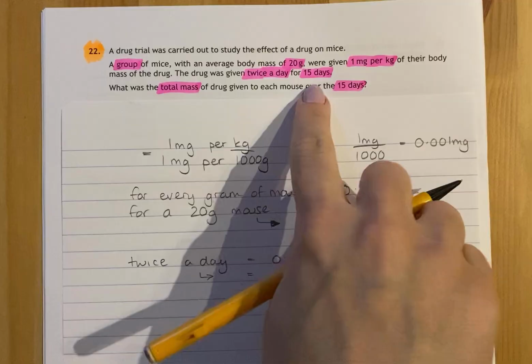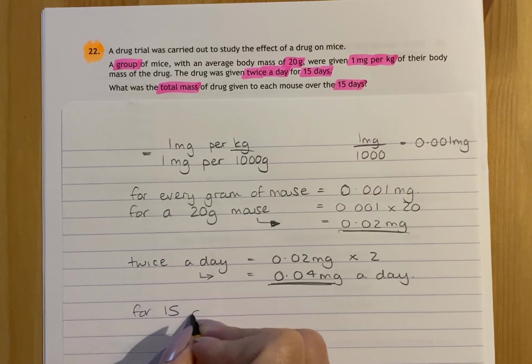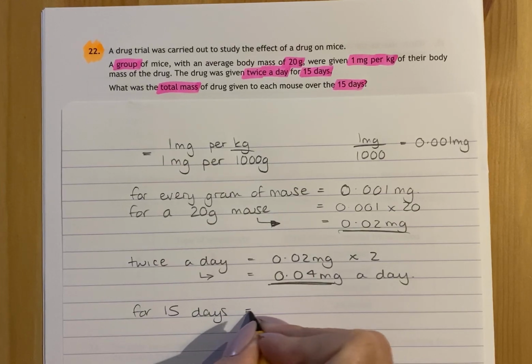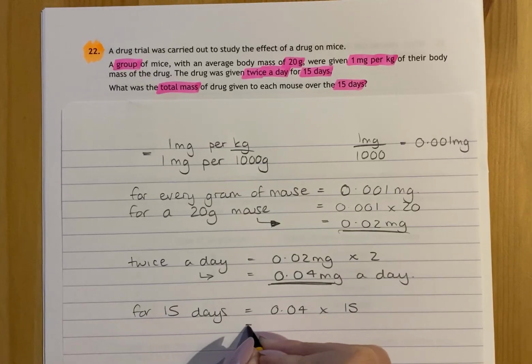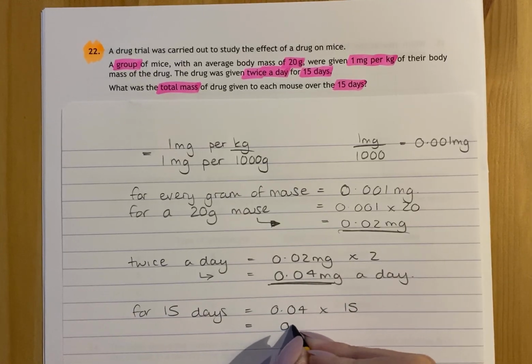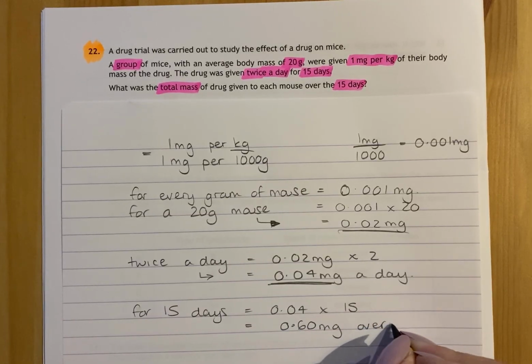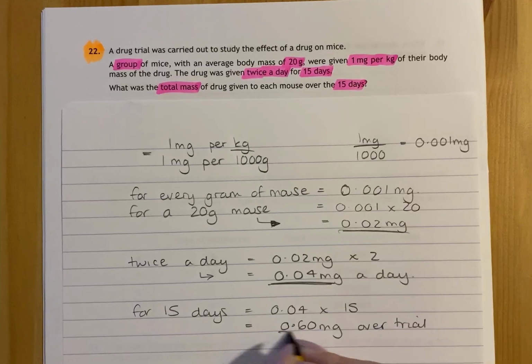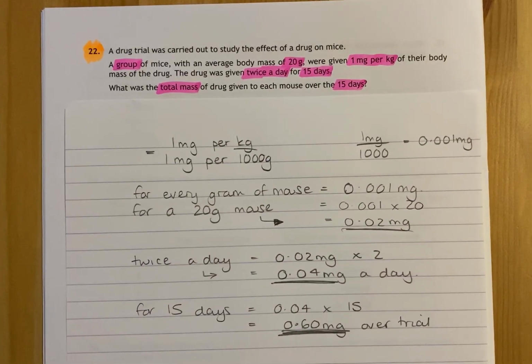Okay, and then it says for 15 days. So for 15 days, you'd have to times that value by 15. And your answer then would be 0.60 milligrams over the trial. Okay, so therefore for this your answer would be D. I'm just going to move that up slightly, just so you can take a screenshot if you need to.